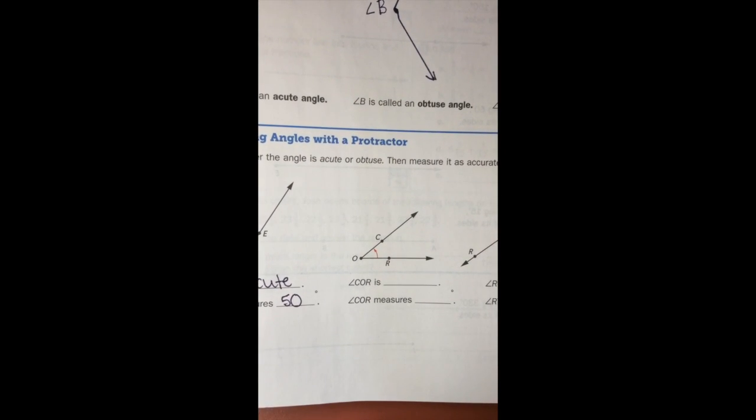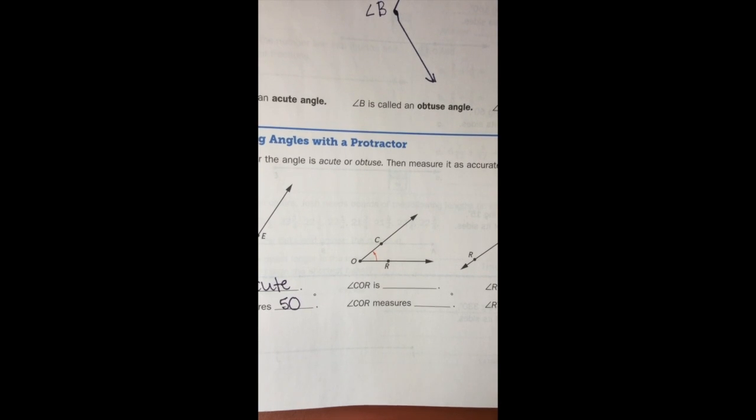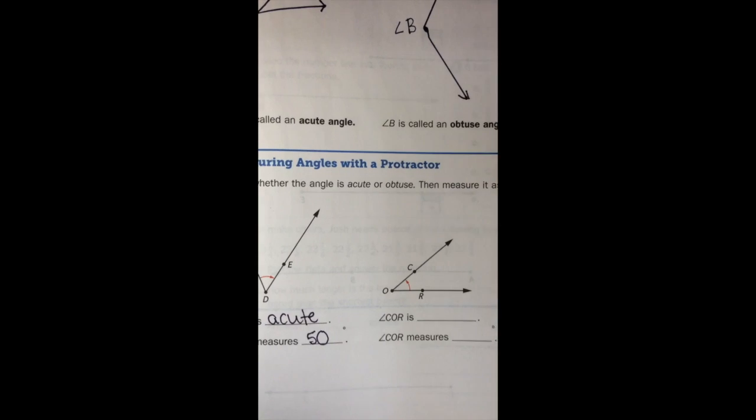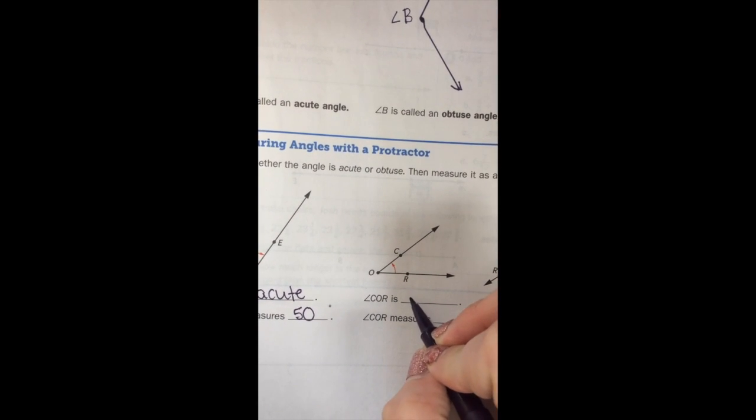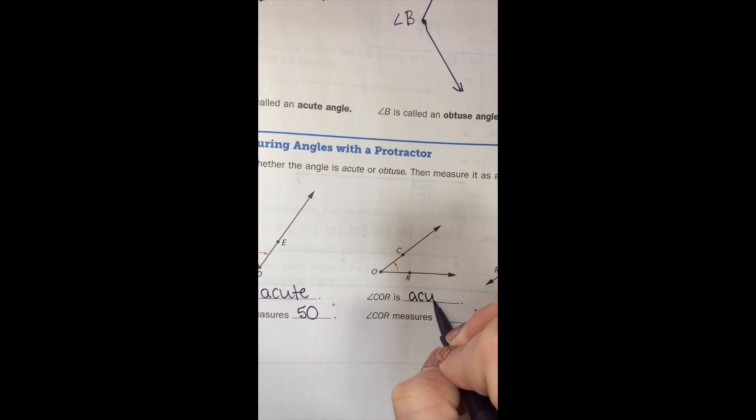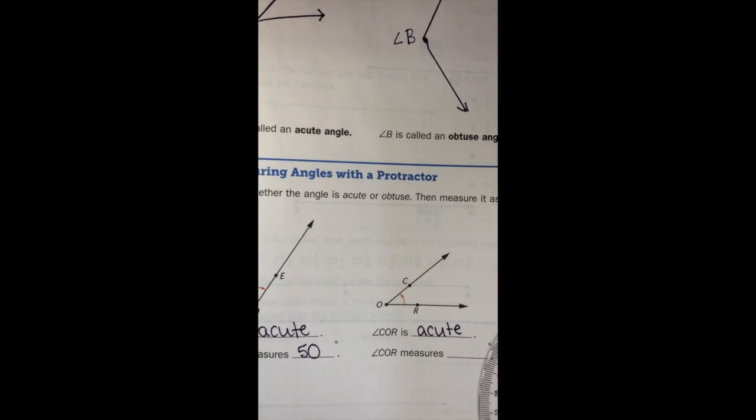Now let's look at our next one. All right, we have another one. What do we think? Yes, I would say that this is also an acute angle. Okay, so we're going to do the same thing. I'm going to take my protractor.